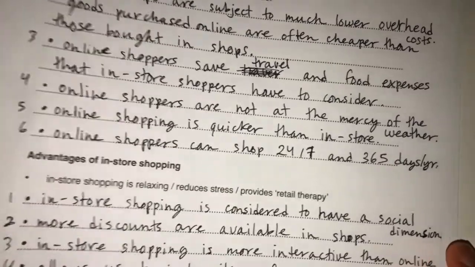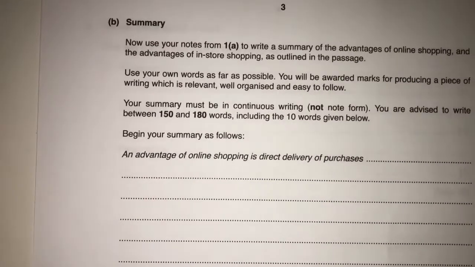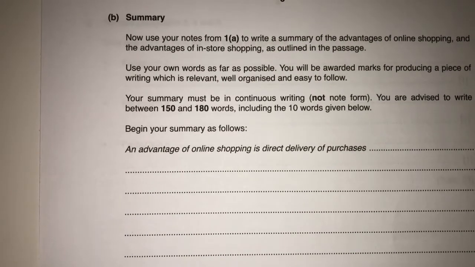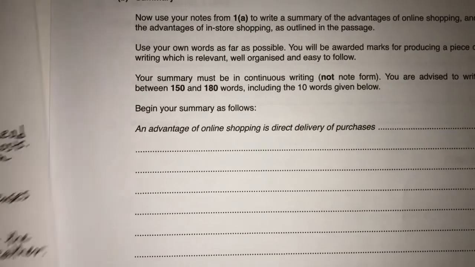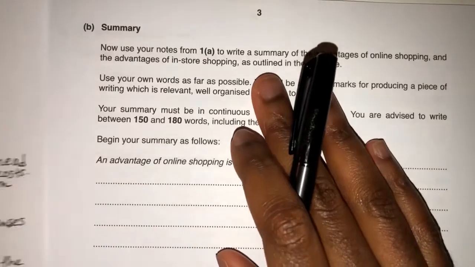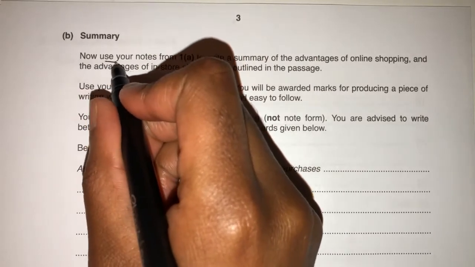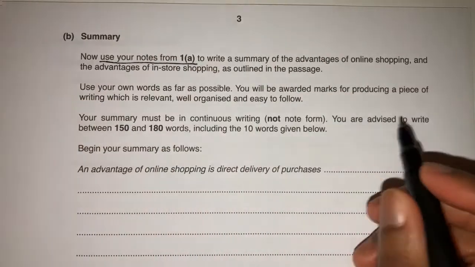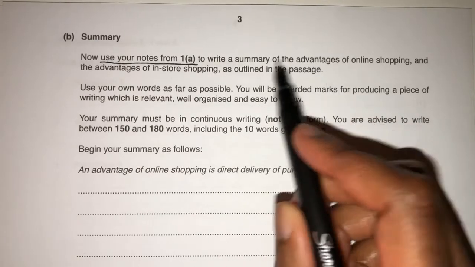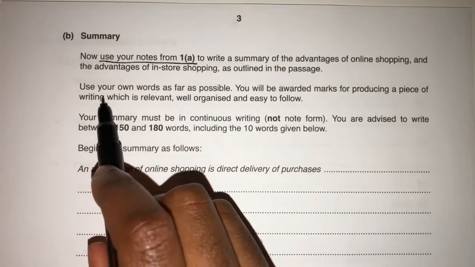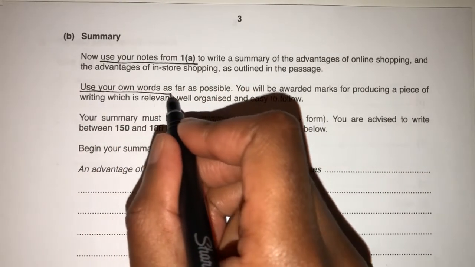Okay, now we move on to B, the summary. Let's see what we're working with. Let's go over our requirements for a moment. We need to use notes from 1A. We need to write a summary of the advantages of online shopping and in-store shopping. We use our own words this time.